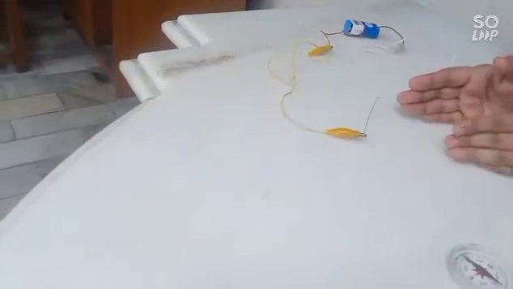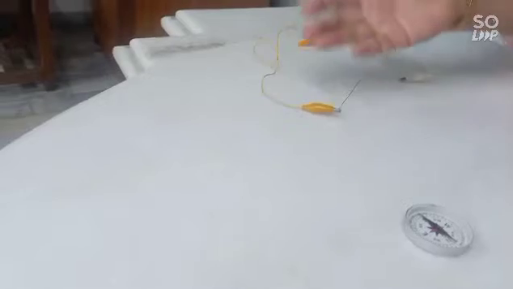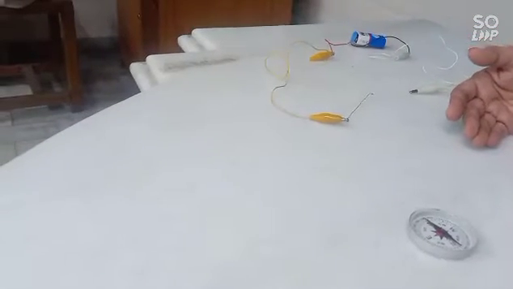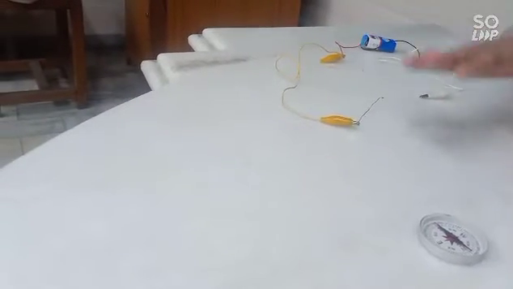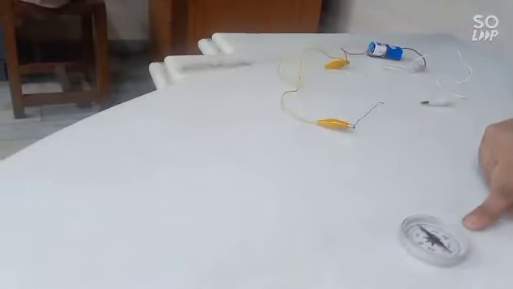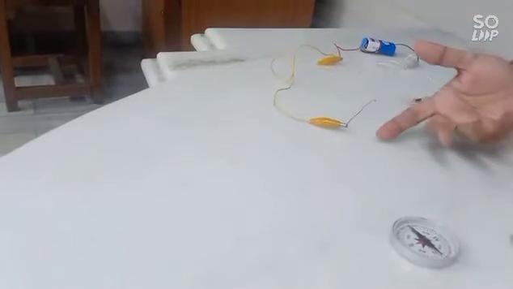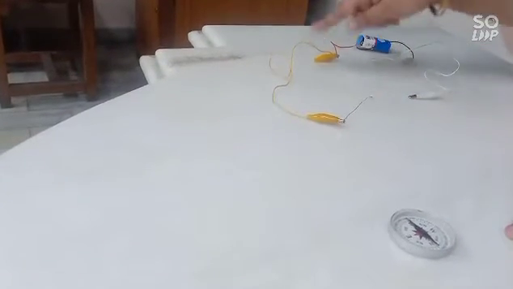He was working on this conductor when he suddenly saw that there was a deflection in the magnetic compass. He was very surprised because no other magnet was lying nearby. He thought some magnetic thing must be lying nearby, and that's why the magnetic needle was giving deflection. So he tried to search, but it was all in vain. Then he again started working on this experiment.